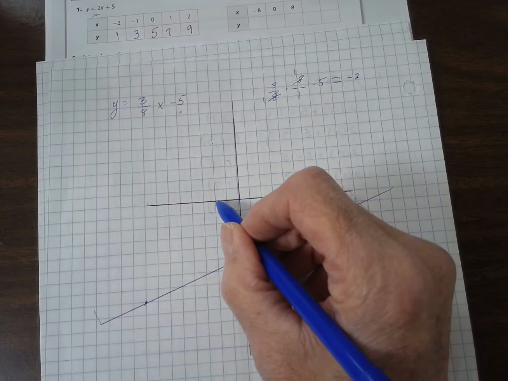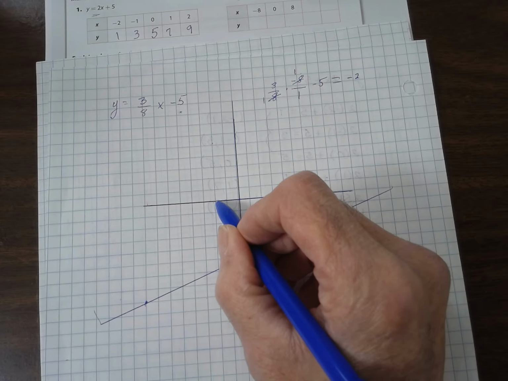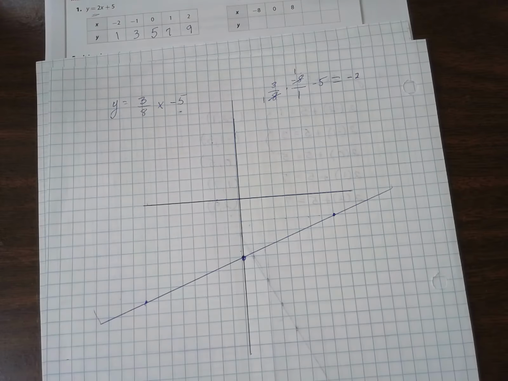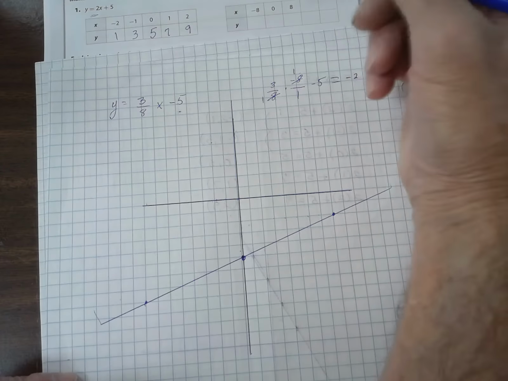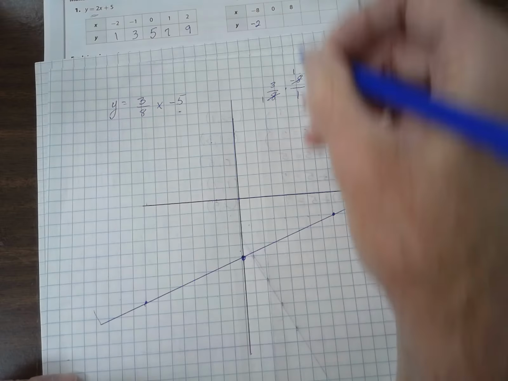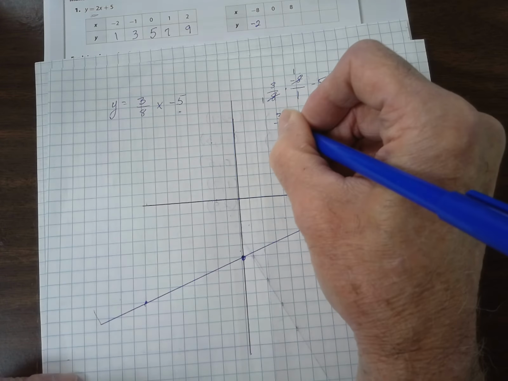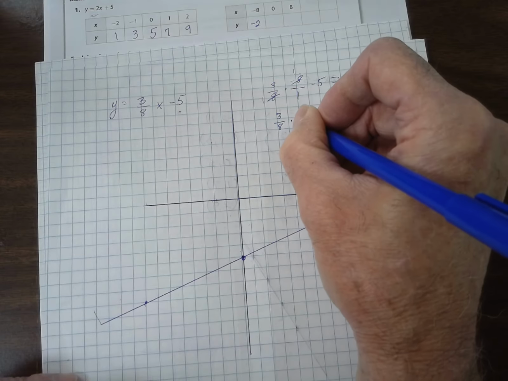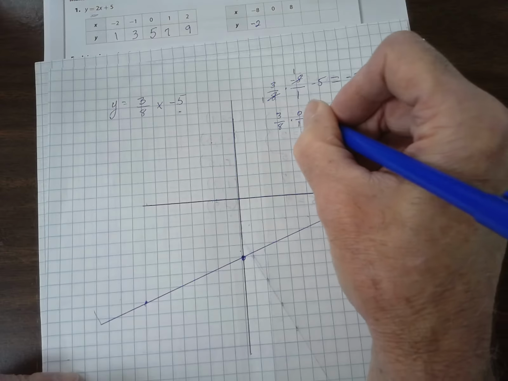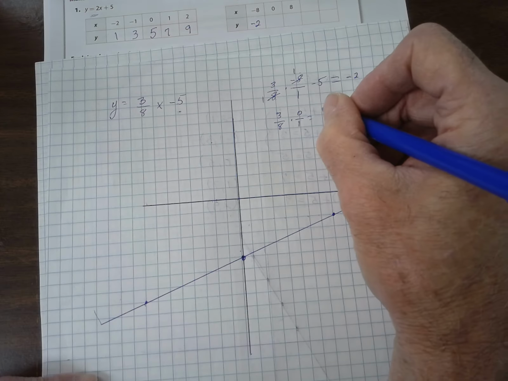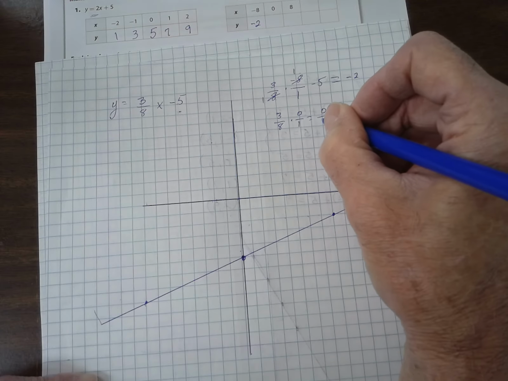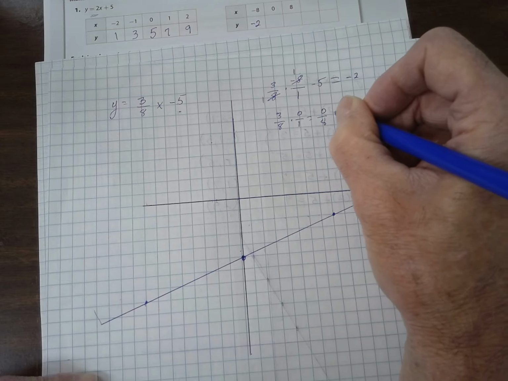So that's where it's crossing the y-axis. All right. So it's -8, -2. Now we have 3 over 8 times 0 over 1. You're multiplying a number by 0. Okay. 3 times 0 is 0 over 8 minus 5.